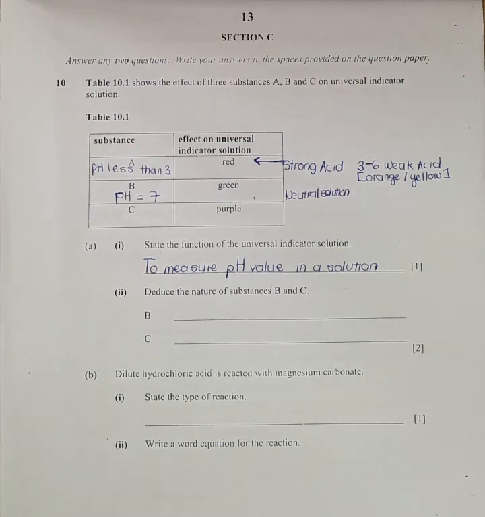From 8 to 11, the solution having a pH ranging from 8 to 11 is described as a weak base, and the universal indicator is going to be blue in weak alkali.